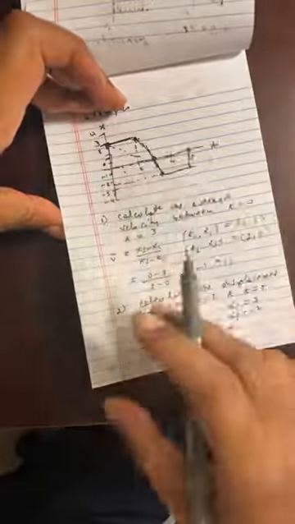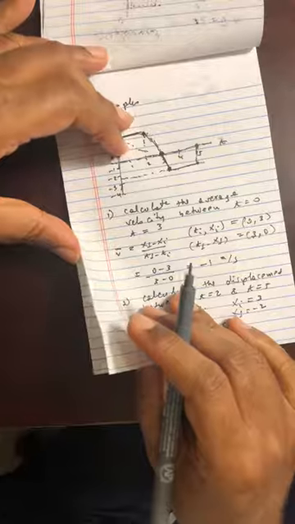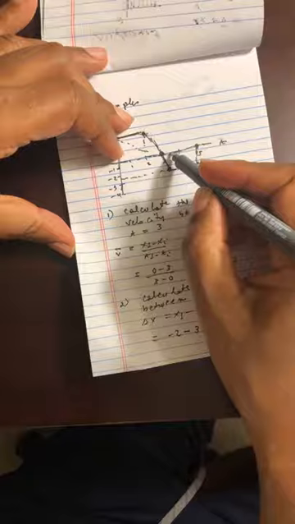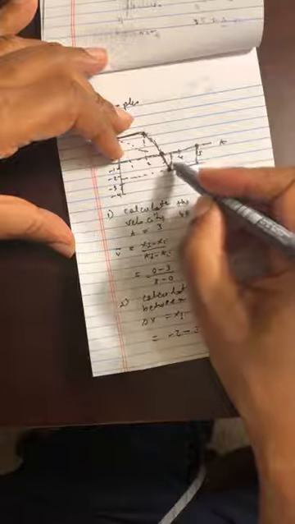ti, xi. This is our initial point over here, which is (2, 3). And then our final point for this line, if you take this line over here, the time is, well, let's say 3.5, somewhere over here.